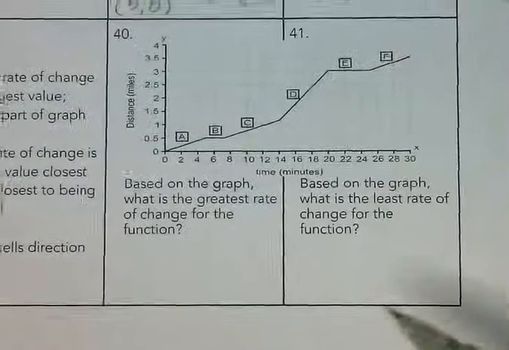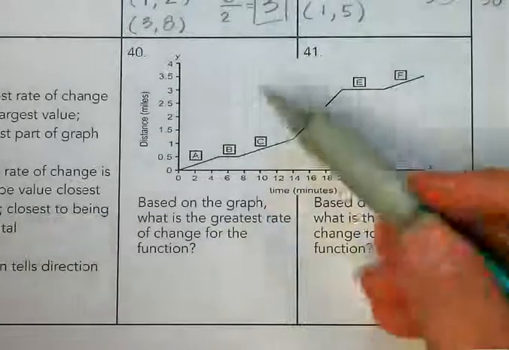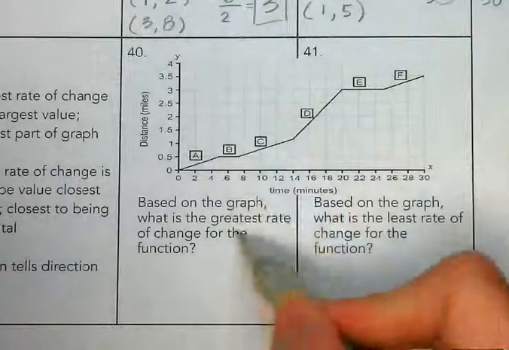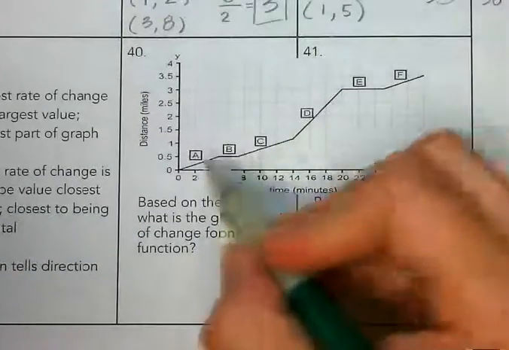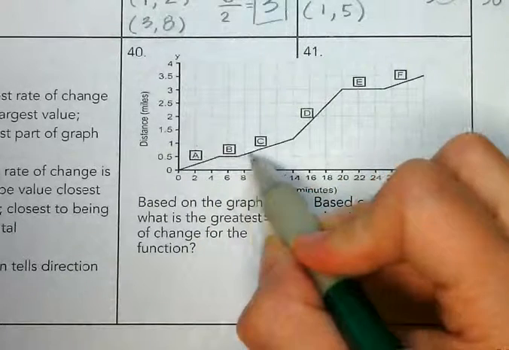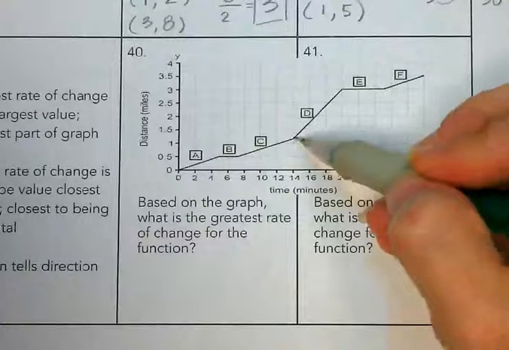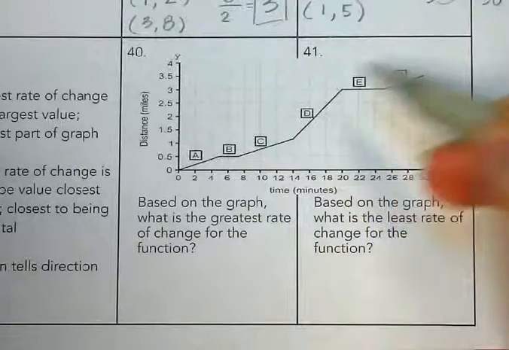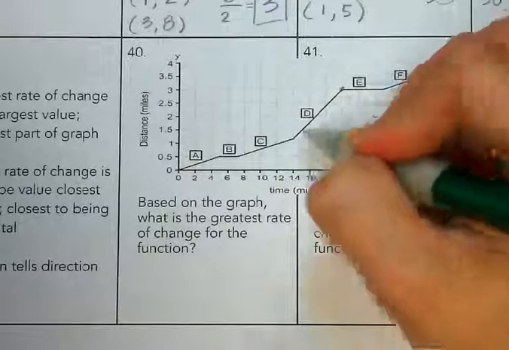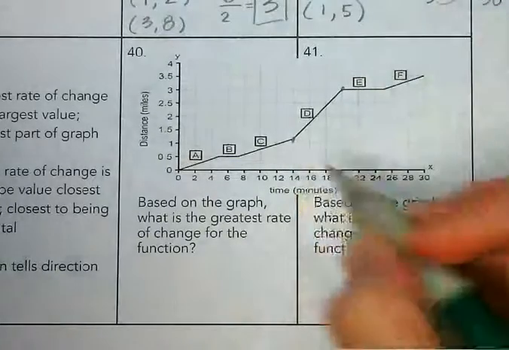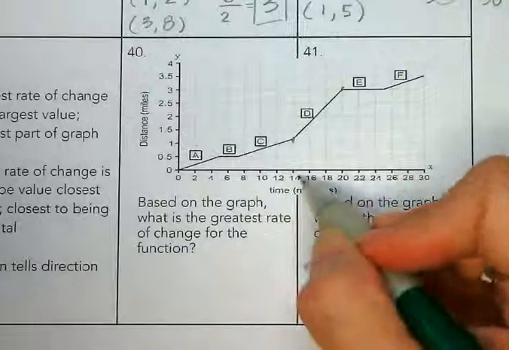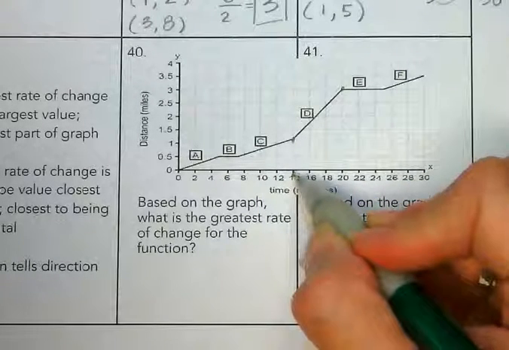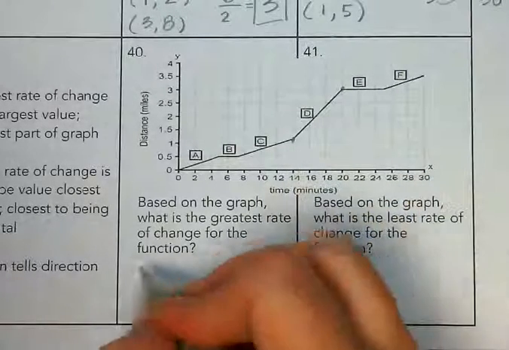So we have 2 questions here. I use the same graph. So on number 40, based on the graph, what is the greatest rate of change for the function? So what I want to do is look for the steepest part of the graph, and I would call this right here the steepest part of the graph. So this point and this point. And just so it doesn't make it too difficult, I'm going to use the whole numbers here. So this one looks like the point 14, 1.